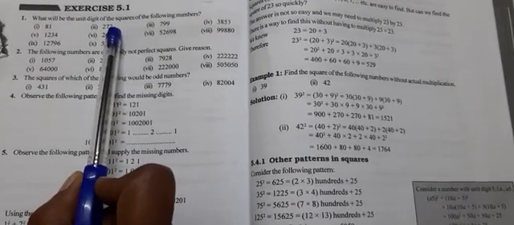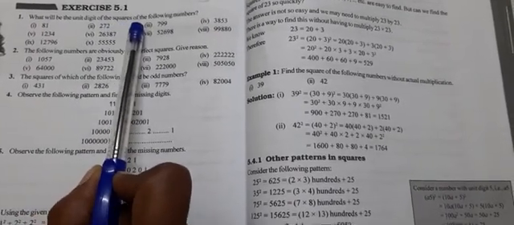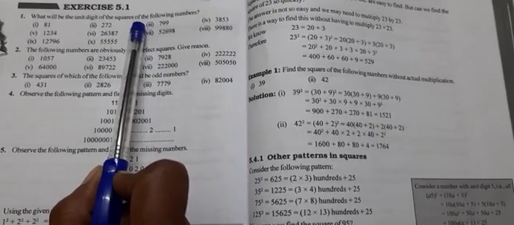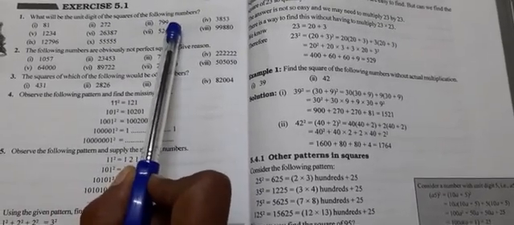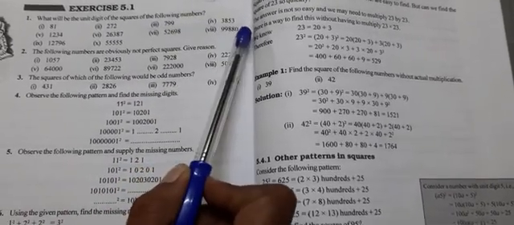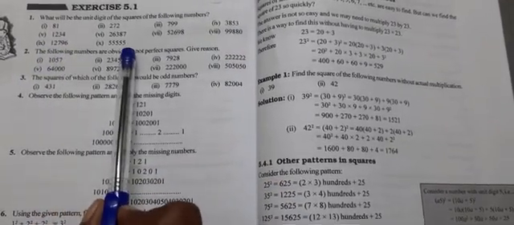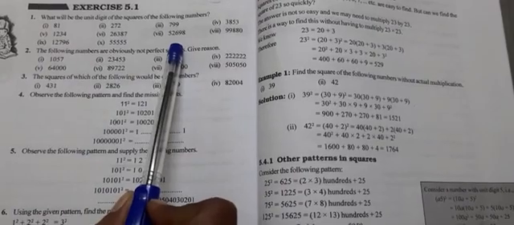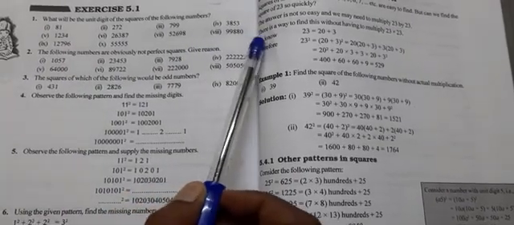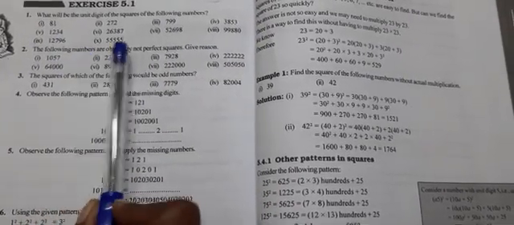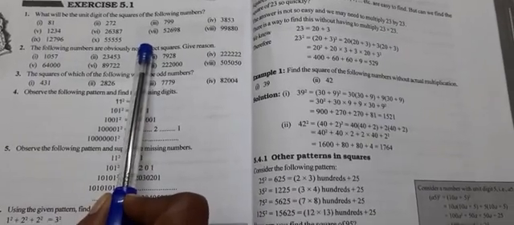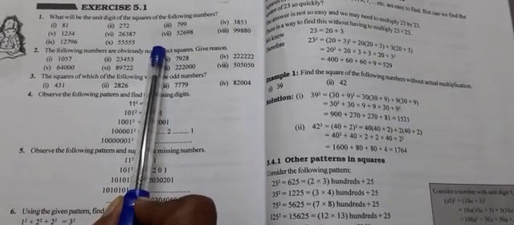Here 2 is there, 2 twos are 4, you write 4. 9, hyphen, 1. 3 gives 9. 4 gives 6, 7 gives 9, 8 gives 4, 0 gives 0 itself, 6 gives 6, 5 gives 5. Just mention the number, that's all.